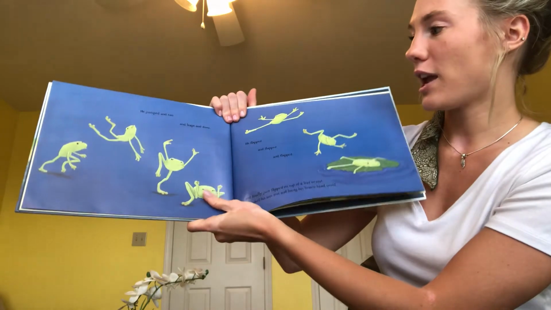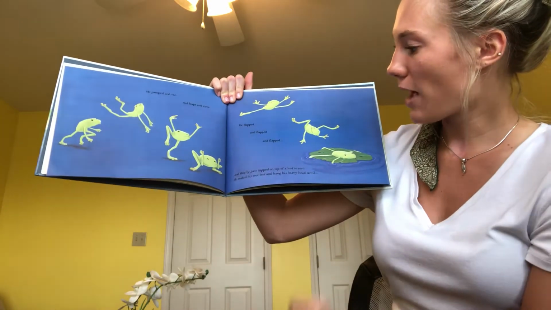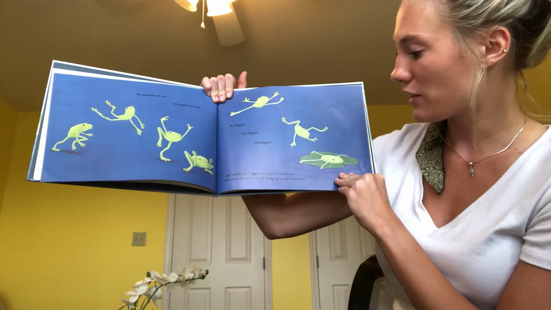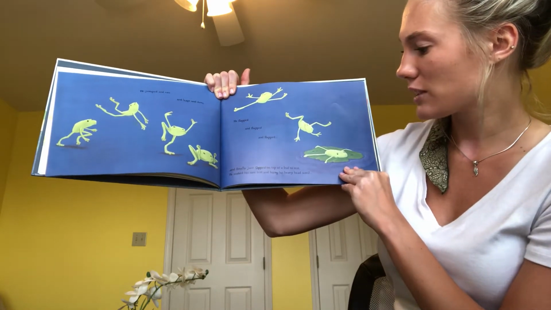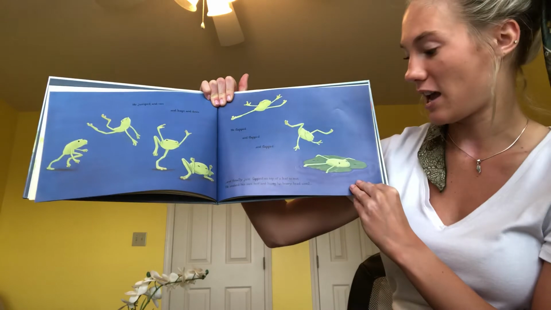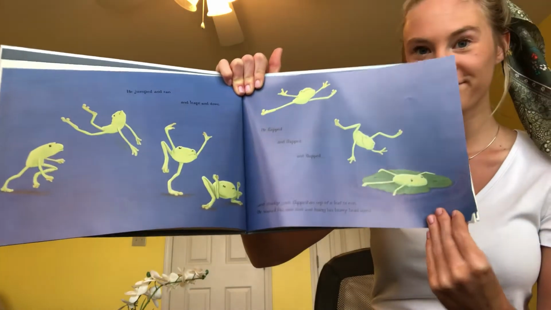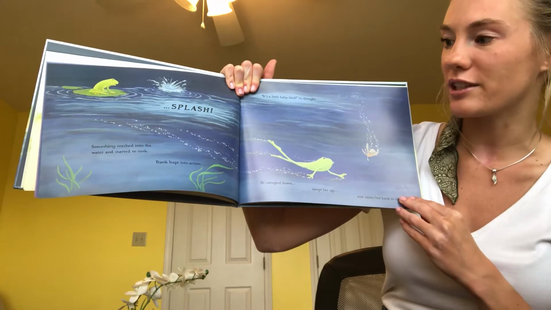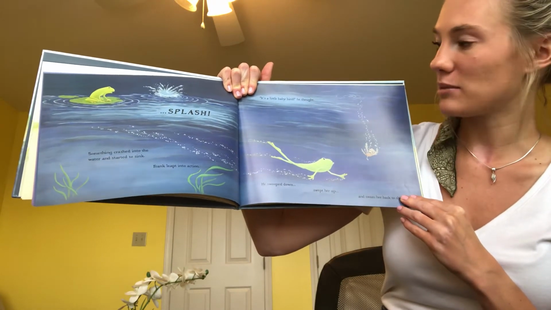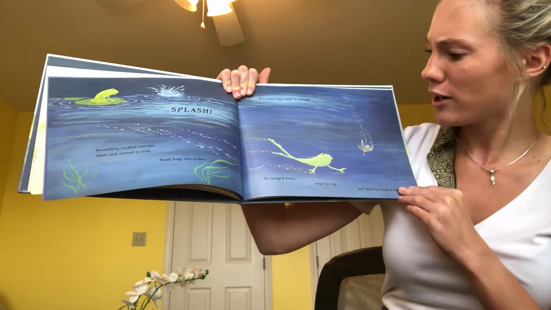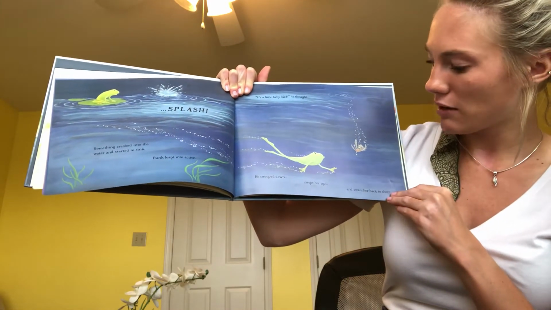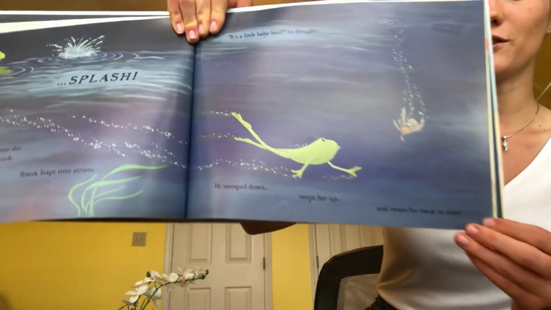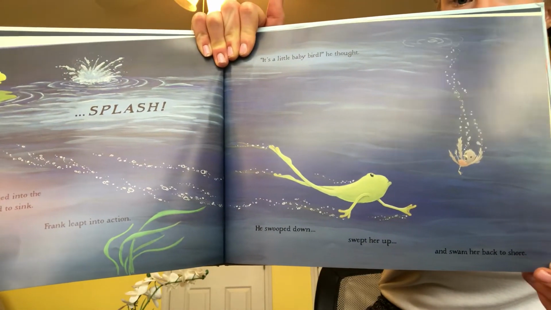He jumped and ran and leapt and dove. He flapped and flapped and flapped. And finally, just flopped on top of a leaf to rest. He soaked his sore feet and hung his heavy head until... Splash! Something crashed in the water and started to sink. Frank leapt into action. It's a little baby bird, he thought. He swooped down, swept her up, and swam her back to shore. I'll zoom in on that bird for you all.